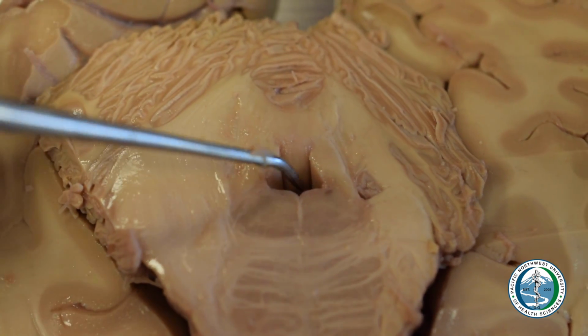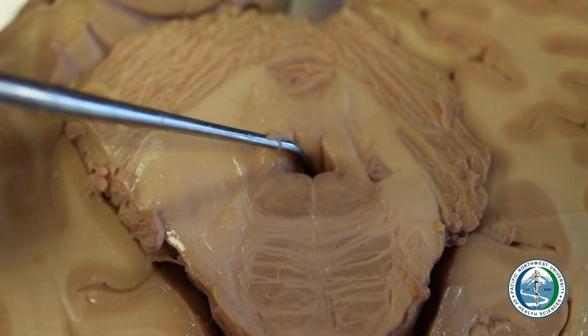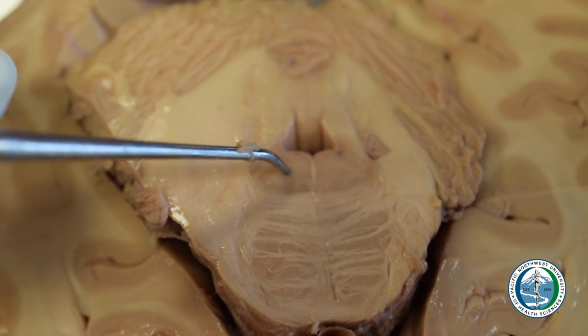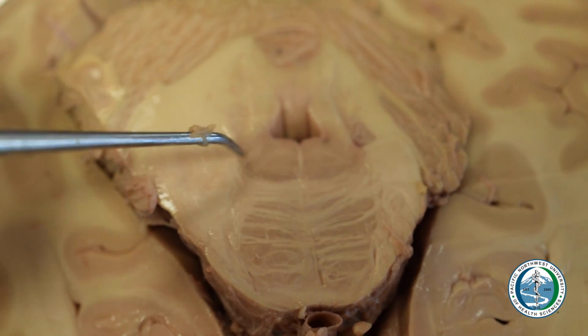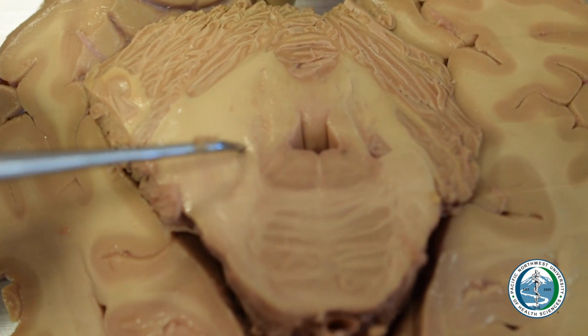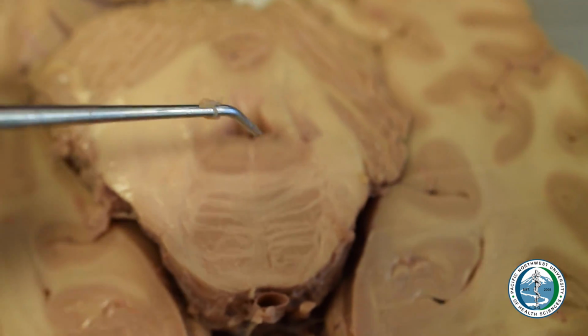So these are the facial colliculi here in the rhomboid fossa as the fourth ventricle is starting to flare open. Underneath here is going to be the abducens nucleus, and then sweeping around it, which you cannot see right now, is the facial nerve coming around to exit over here. But it's going to be a little bit deeper than that, just a little bit more caudal.